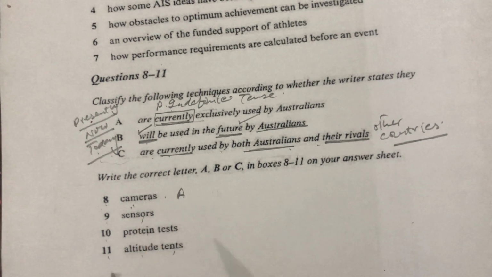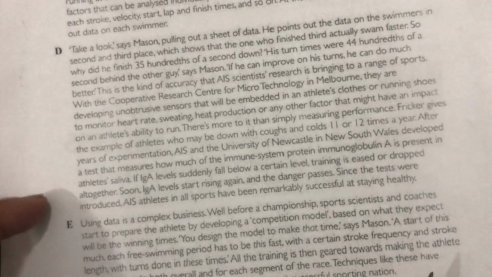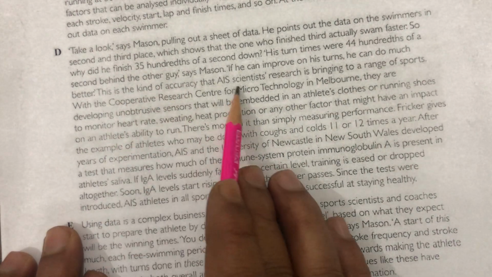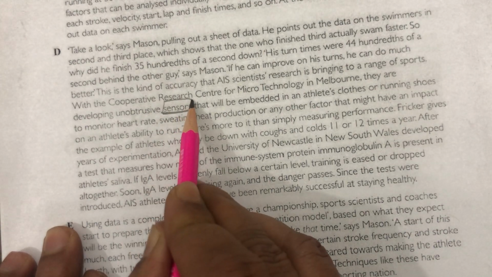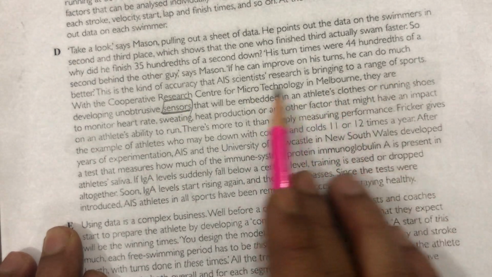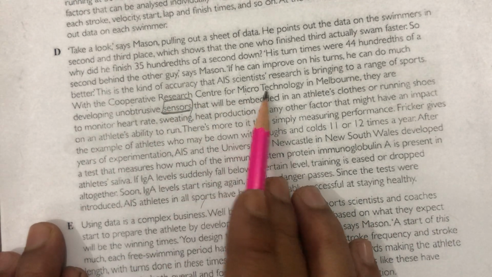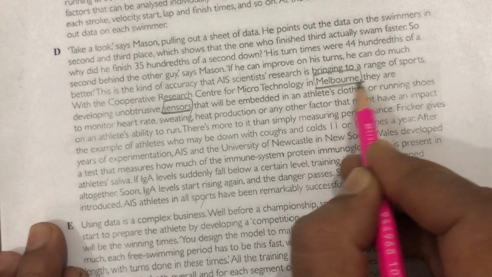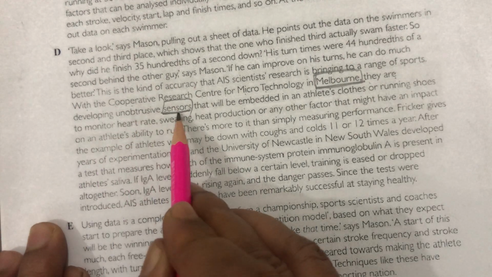Next is the sensors. We have to find the word sensors. And we can read here, we have found the word sensors. So let's see. With the Cooperative Research Center for Macrotechnology in Melbourne. So Melbourne is the city of Australia. So Melbourne refers to the Australia. They are developing unobtrusive sensors.